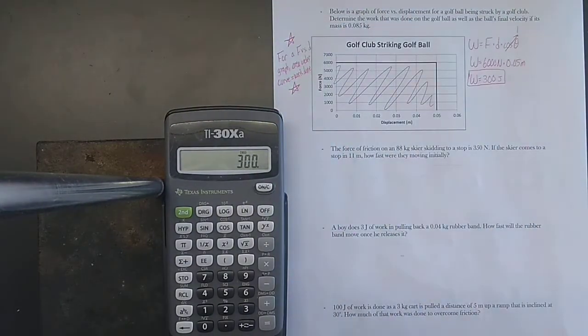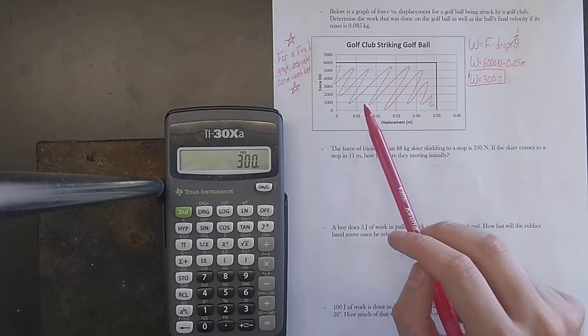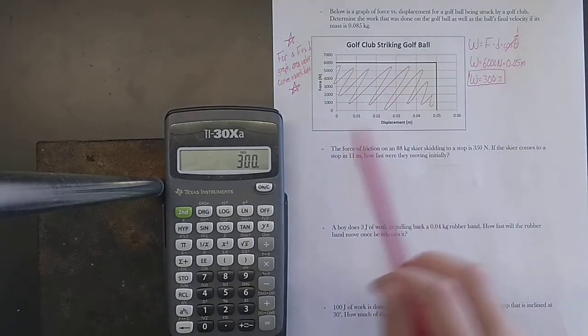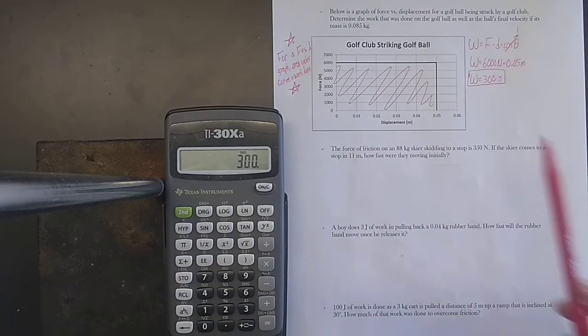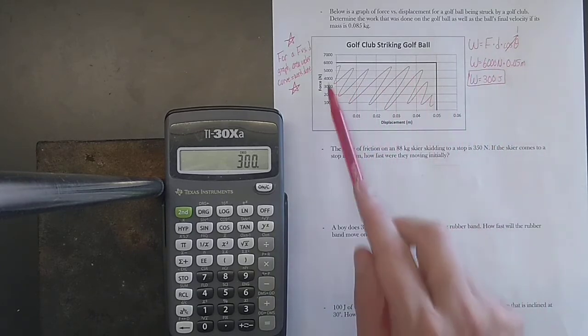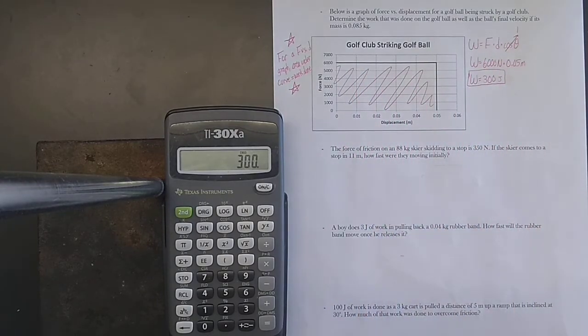It can save you some work, or it can save you some effort. That would be even more crucial to know if we had a force that was changing as the displacement changed, and that would be more realistic. If we had that, we couldn't just rely on this equation. We would have to make an area calculation in order to figure out how much work is done. Okay, so we have the work done on the ball.